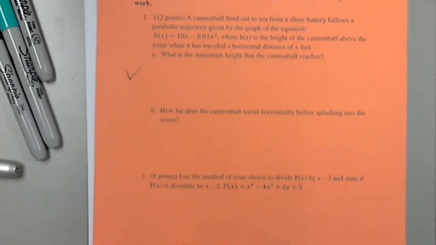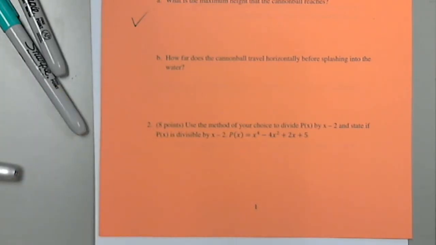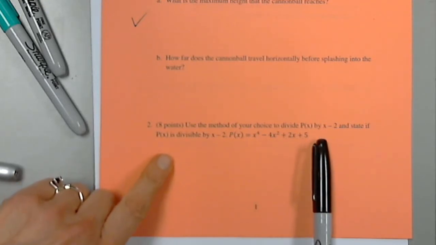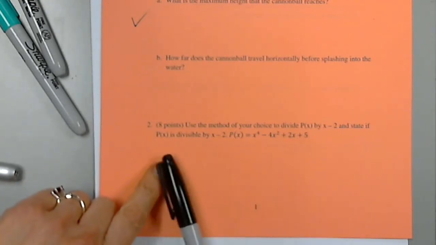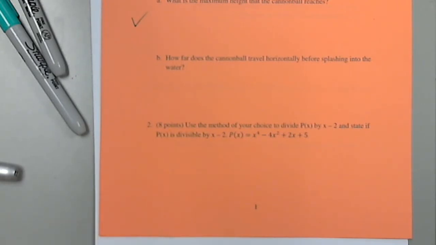Let's look at problem 2. Let's read the question. Use the method of your choice to divide this by this and state if p of x is divisible by x minus 2. When we say something is divisible by, we say that number is a factor, right? So I say 9 is divisible by 3, meaning 3 is a factor of 9. What has to happen for a polynomial to be divisible by another polynomial?